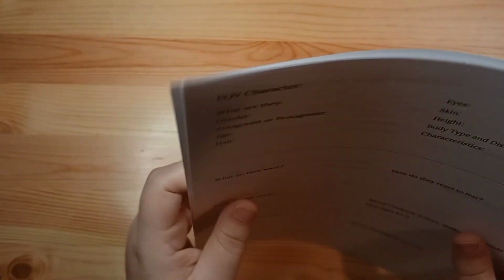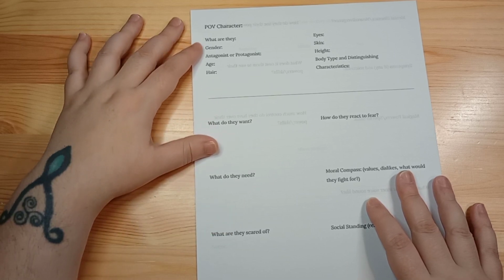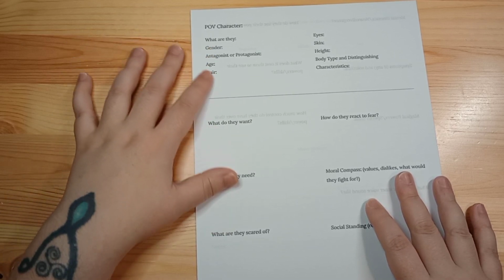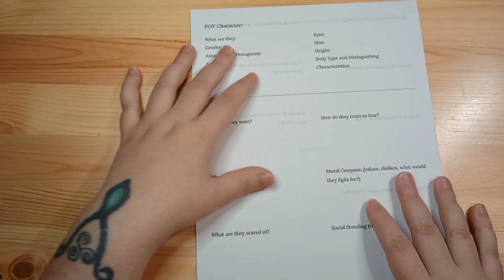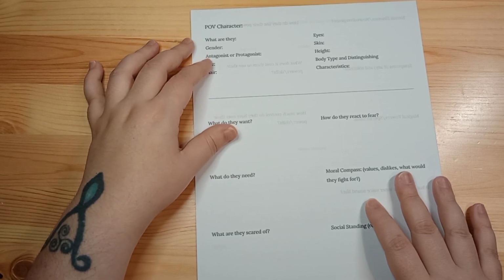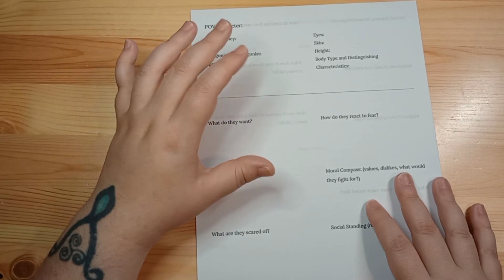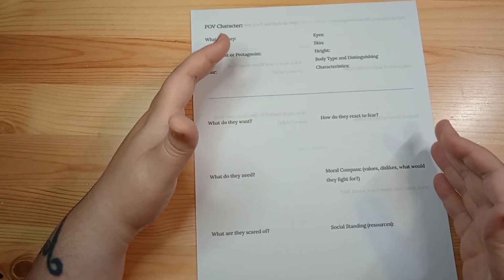So then we get on to our main characters. And so this is, again, what are they? Gender, antagonist or protagonist, all these important things that need to be consistent throughout. My first book, I kept changing the color of my main character's eyes throughout it, and I didn't catch it until like the third draft because I hadn't developed this skill yet.